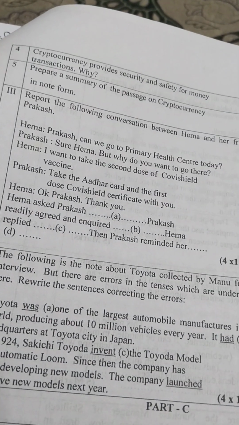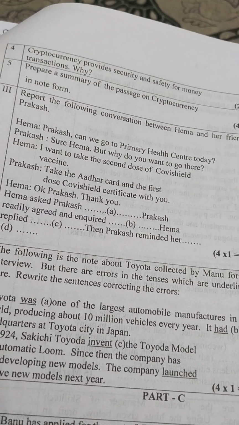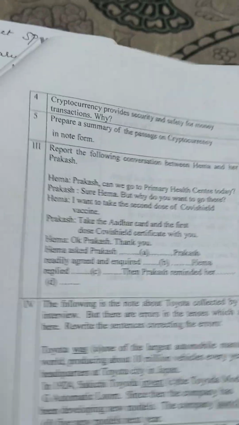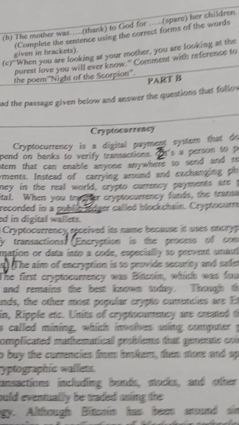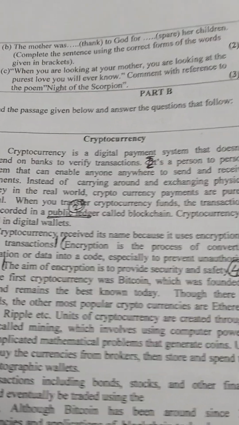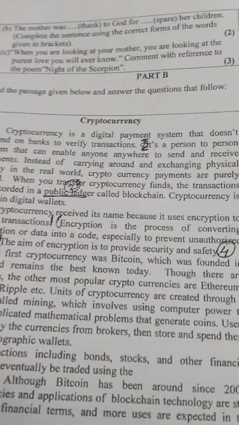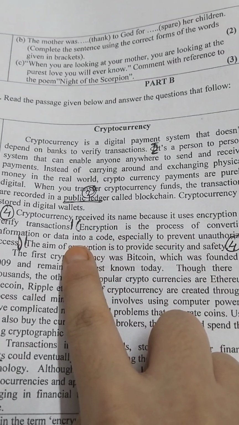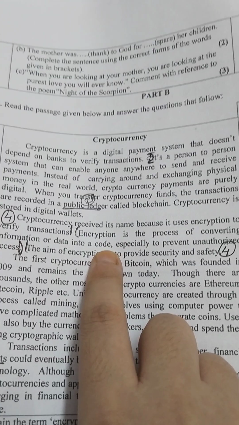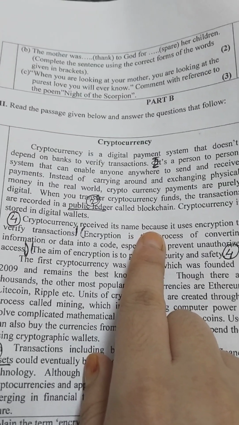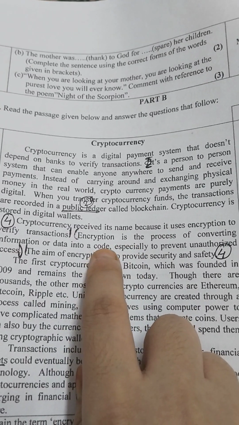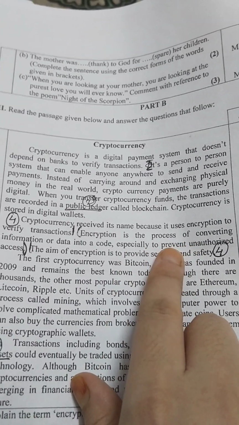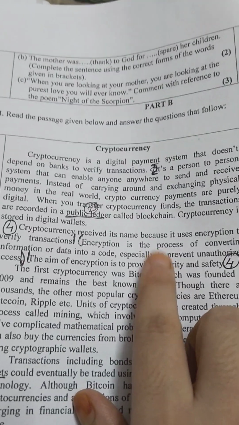Now the next one is: cryptocurrency provides security and safety for money transactions. Here we need to underline the words security and safety, and then go back to the passage and find out where security and safety are mentioned. When we look here, we can see the words security and safety in this passage. So we can understand that it provides security. Cryptocurrency received its name because it uses encryption to verify transactions. It is a process of converting information or data into a code, and it provides security and safety. It is secure and safe. So we can get the answer for the fourth one from here.